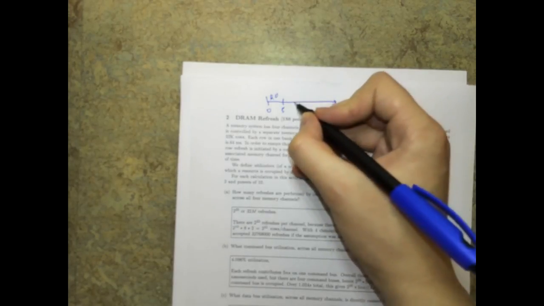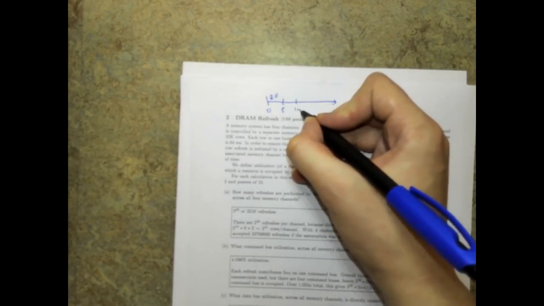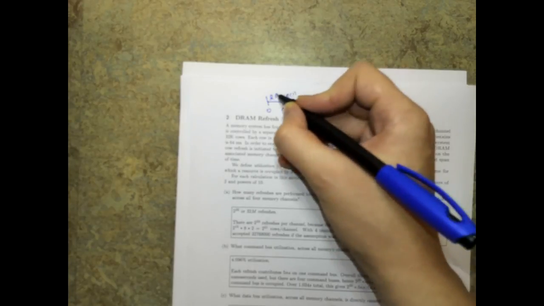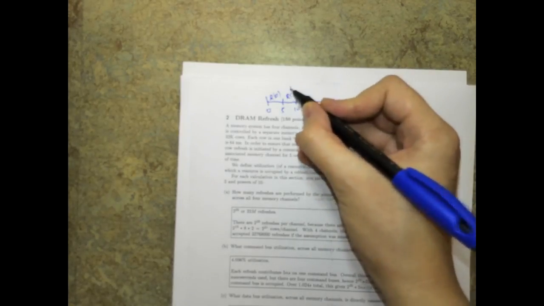After 5 nanoseconds, you can also put here another refresh command to refresh bank 1 or any other bank. So you can pipeline those, right? But at this point, you cannot refresh bank 0 again because it is already being refreshed. So we should wait 40 nanoseconds. To issue a refresh to the same bank, you need to wait at least 40 nanoseconds.